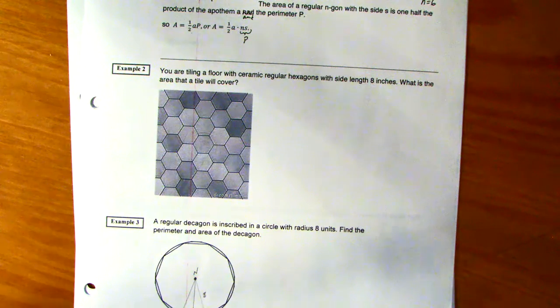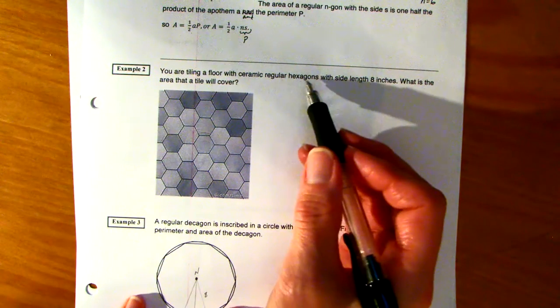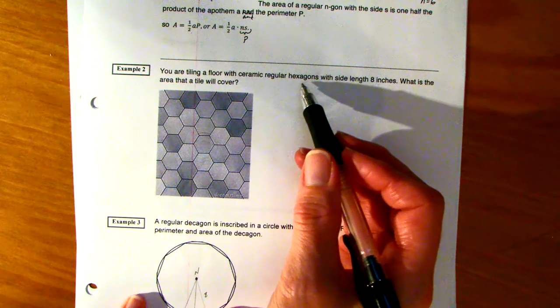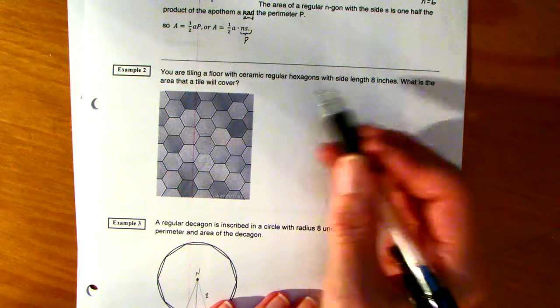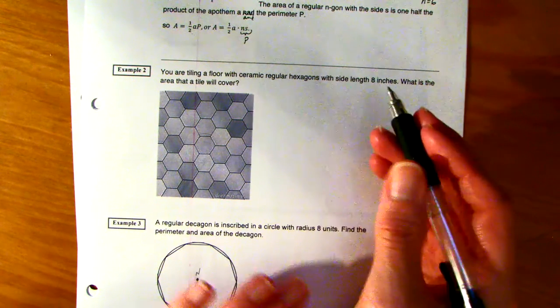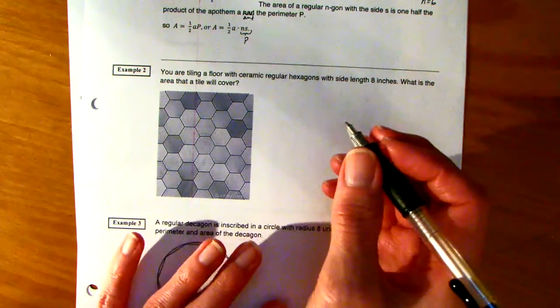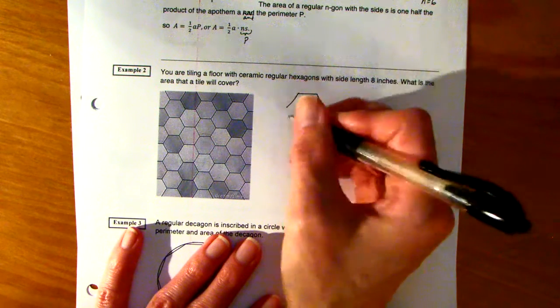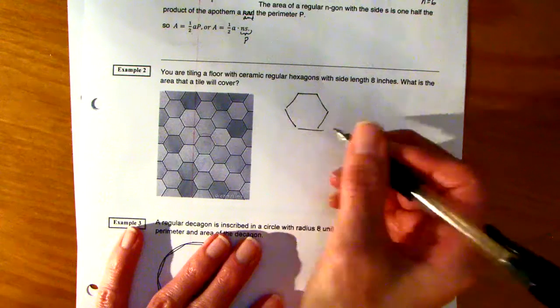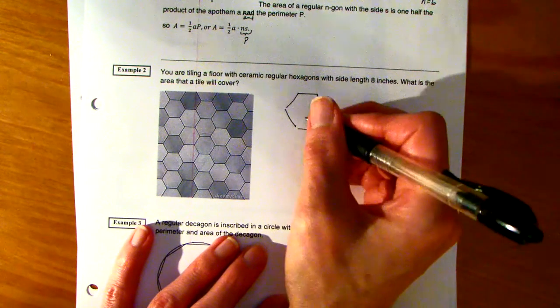Okay, you are tiling a floor with ceramic regular hexagons. This is a new trend, okay? So tell your parents about putting up a new backsplash in the kitchen. So with side length 8 inches, what is the area that a tile will cover? All right, so we have hexagons. Let me see if I can draw a really nice hexagon. Oh, not bad. And the side length is 8.